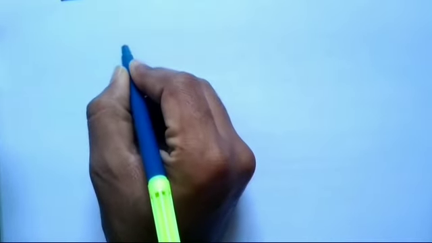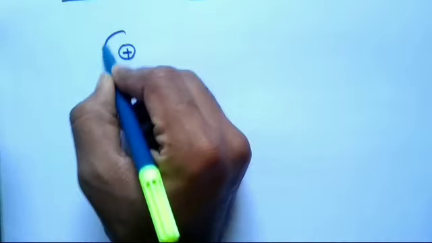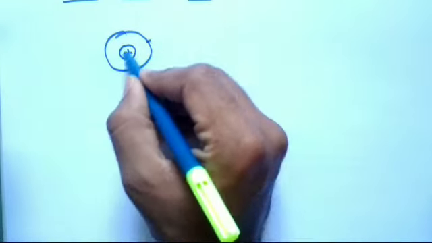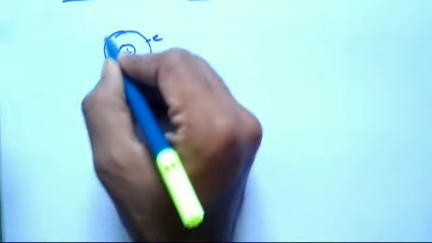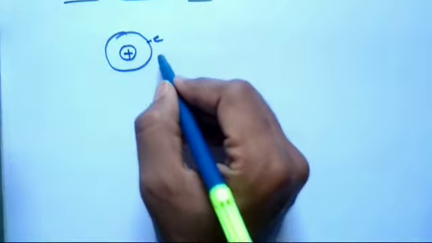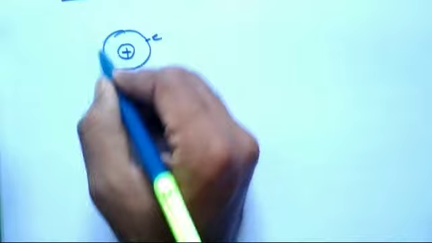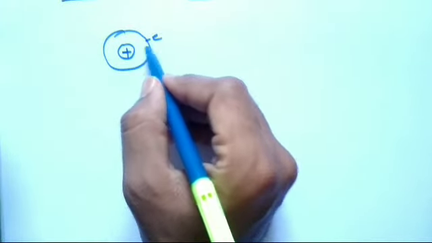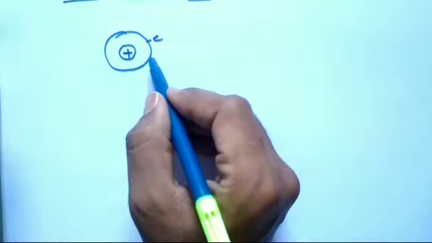So as the atom consists of a nucleus at the center, and electrons revolving around the nucleus, just like the earth is revolving around the sun, the electron also revolves around the nucleus.